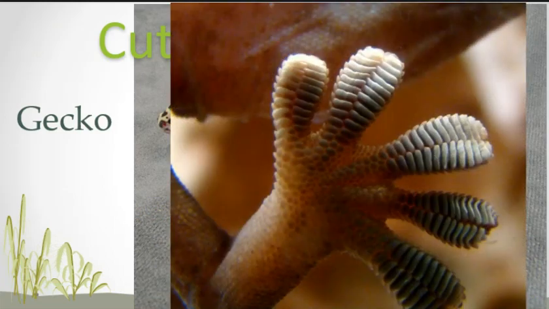This one is the bottom of their feet. They have a structure here that increases the surface area by a lot, allowing them to defy gravity and walk on the ceiling. It's because they're able to distribute that weight throughout every one of those little folds right there, and it gives them the ability to defy gravity.